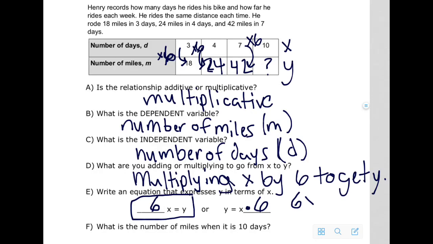And now, using that equation, what is the number of miles when it is 10 days? So if I take 6X equals Y, and I substitute into X 10 days, 6 times 10 equals 60. So, 60 miles is in 10 days.